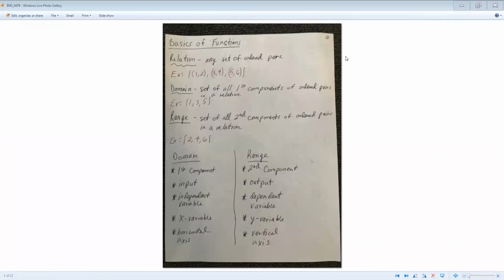This video is on the basics of functions. Start off talking about a relation, just any set of ordered pairs. So an example of that is (1, 2), (3, 4), (5, 6), those three points.